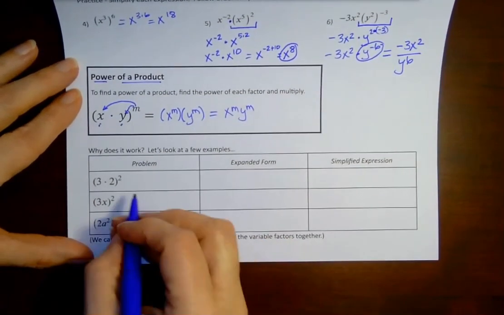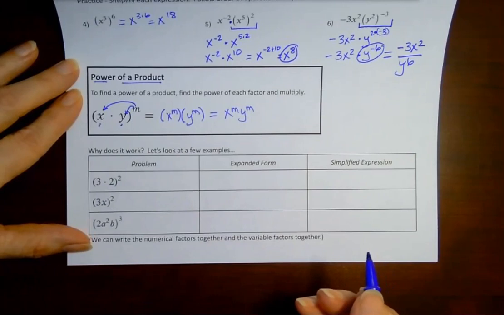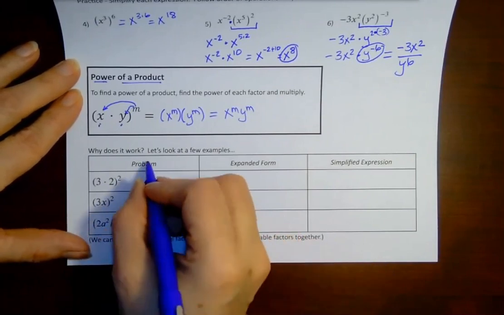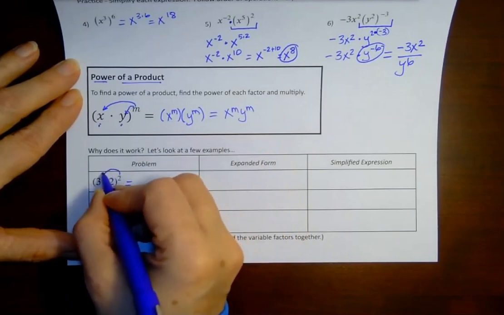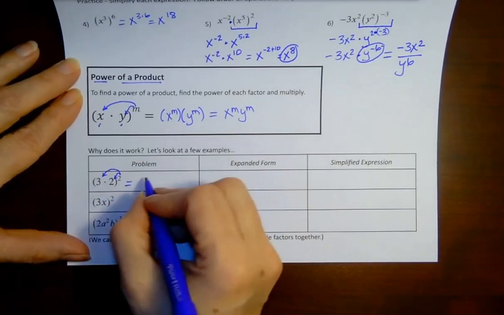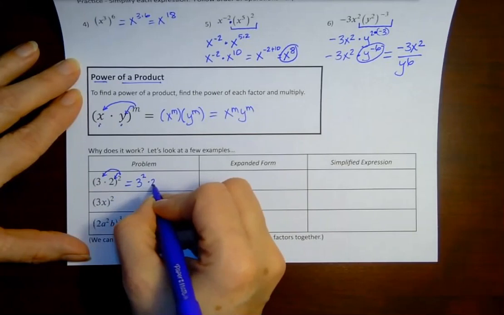Okay, so let's see why it works. I have 3 times 2, all raised to the power of 2. So what I am telling you with this rule is that I can distribute that exponent to all the factors inside. So this is going to be 3 squared times 2 squared.